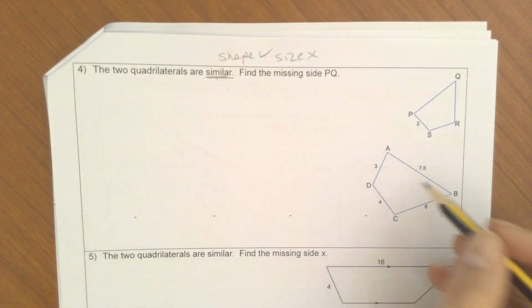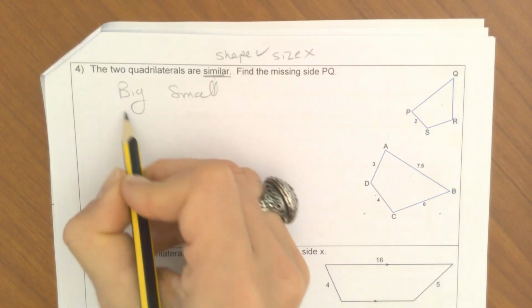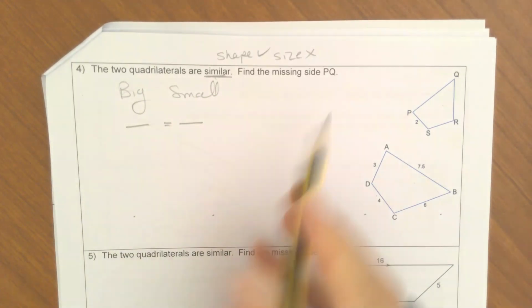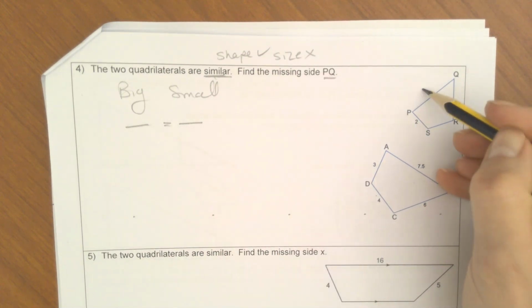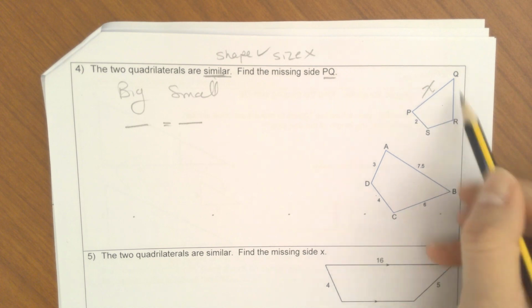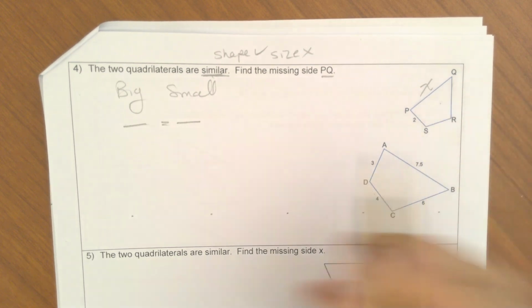Okay, so we still have a big and a small. Big, small. Find the side PQ. Here's PQ, so let's put an X here. PQ is on the small quadrilateral. It has 4 sides, so it's a quadrilateral.